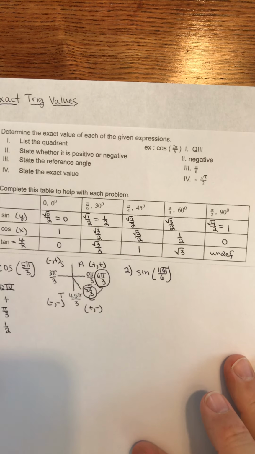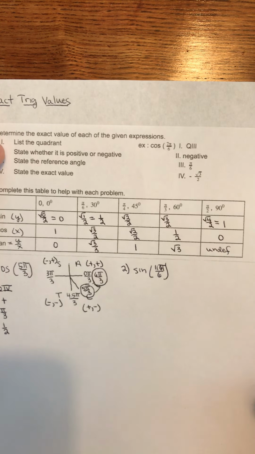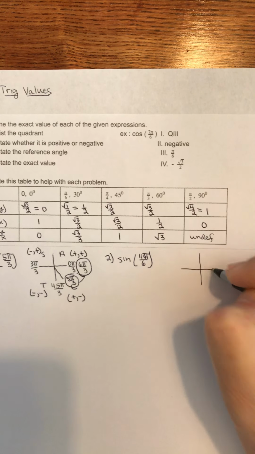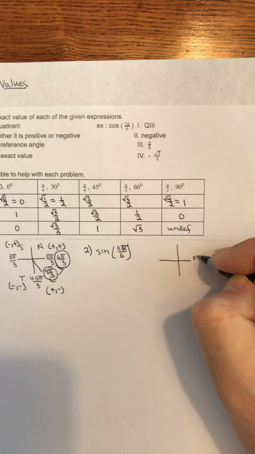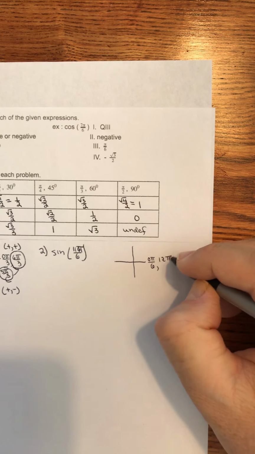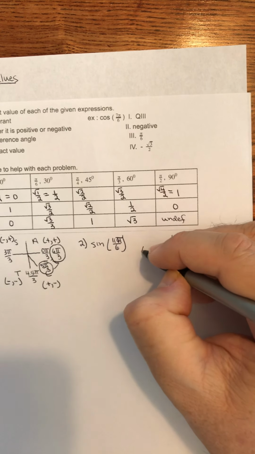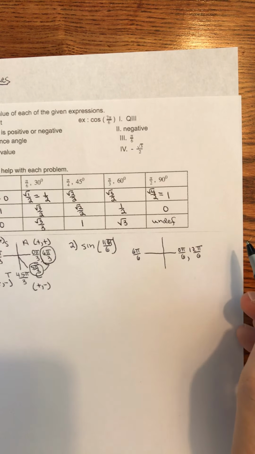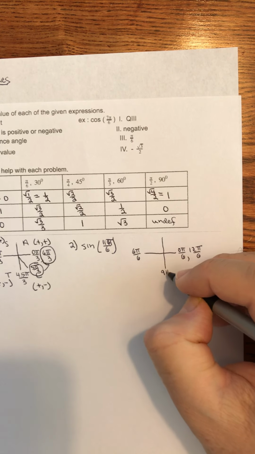2, because you need practice. So where is 11 pi over 6? Well, this is 0 pi over 6. Double that would be 12 pi over 6. This would be 6 pi over 6. Between 6 and 12 would be 9 pi over 6.